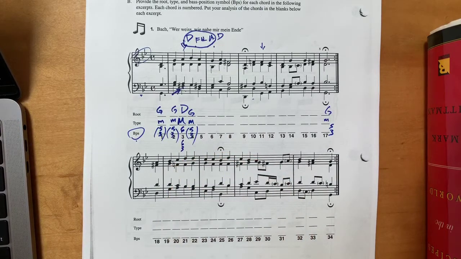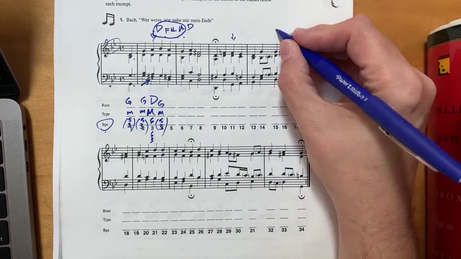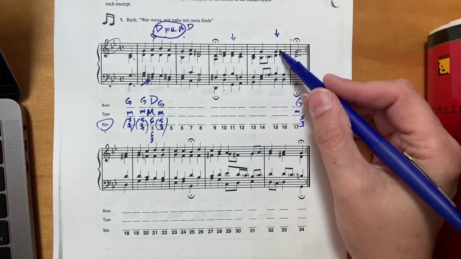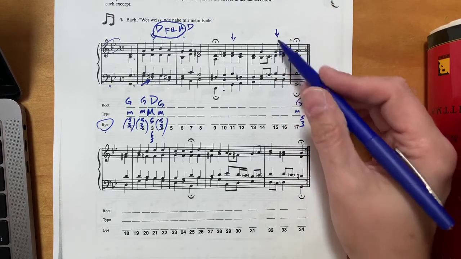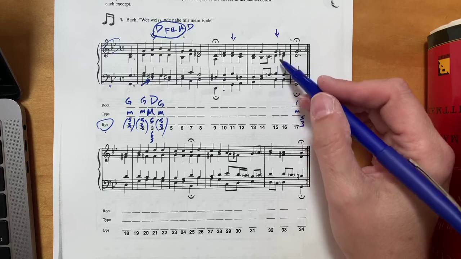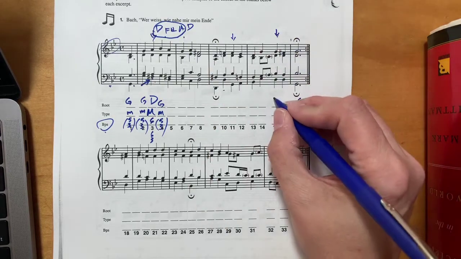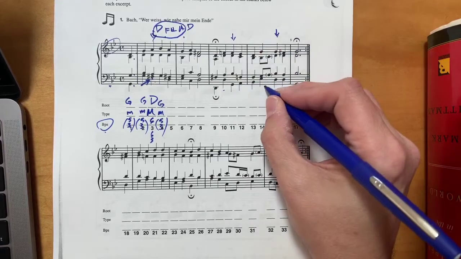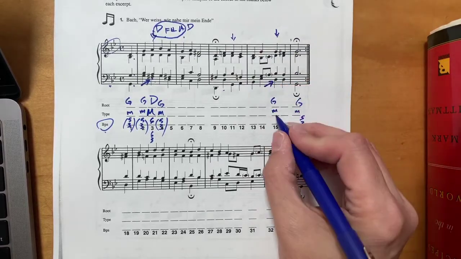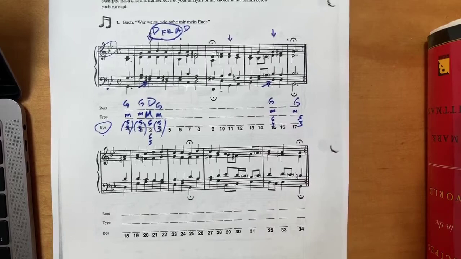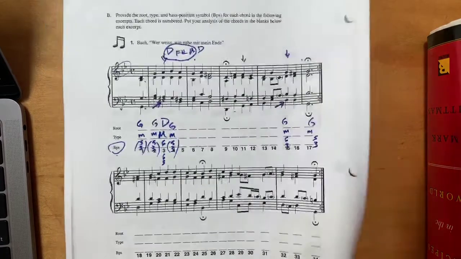I want to look ahead and see if there's a 6-4 in here. There is. So look here. We've got G. So we have notes D, B flat, D, G. We recognize G, B flat, D as G minor, but now the fifth is in the bass. So this is a 6-4. Okay, so that's an example of that page.